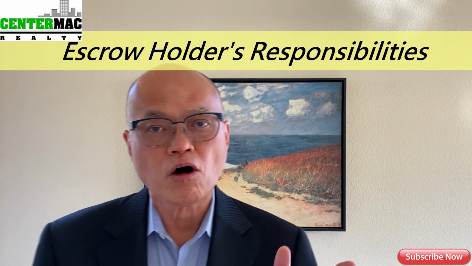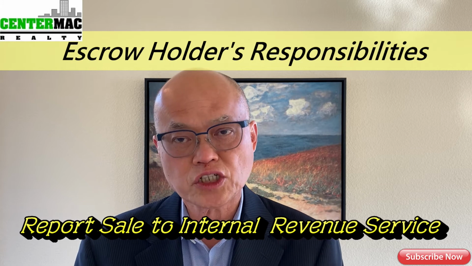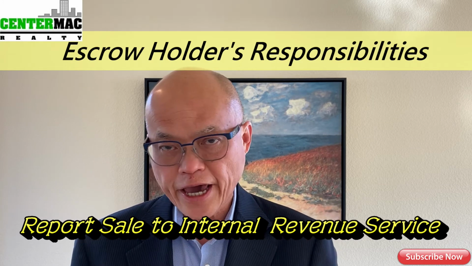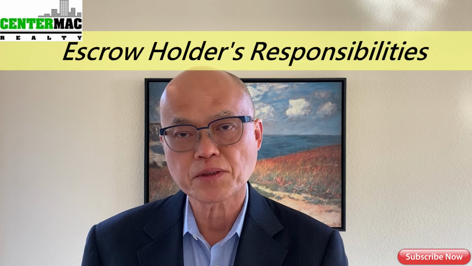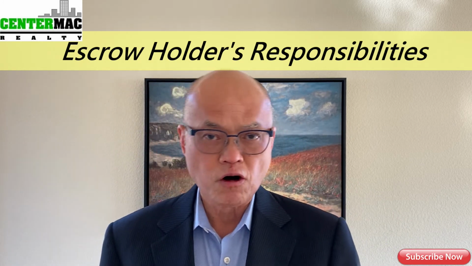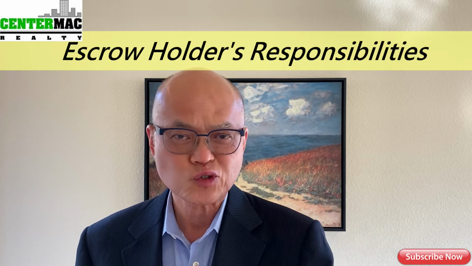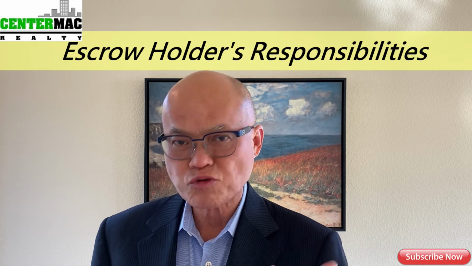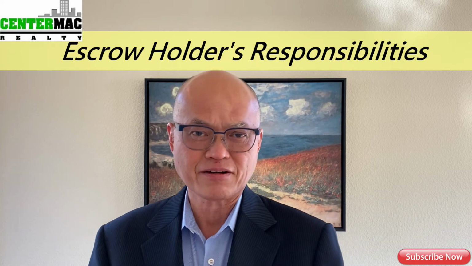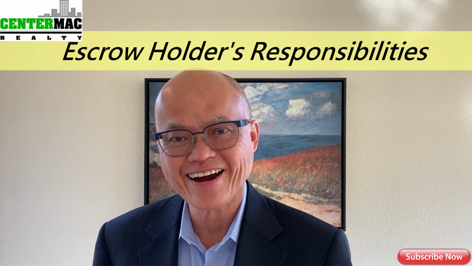Also, an escrow officer must report all taxable transactions to the Internal Revenue Service. All tax-related documents must be forwarded to the Internal Revenue Service. So that's why when you go to the escrow officer's office to sign documents, if you're a seller, one of the documents that they ask you to sign is a tax document, because they need to find out if any part of the money that you receive from the buyer is taxable. So those documents would have to be forwarded to the IRS.